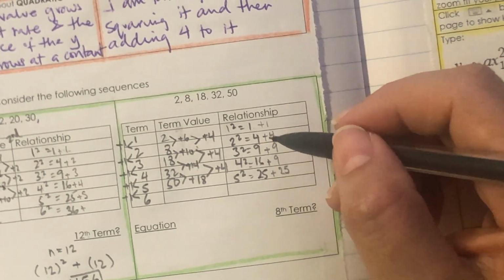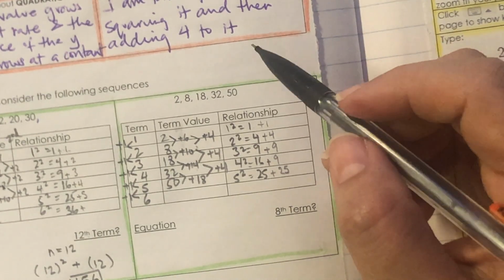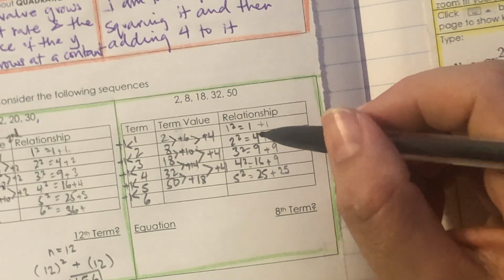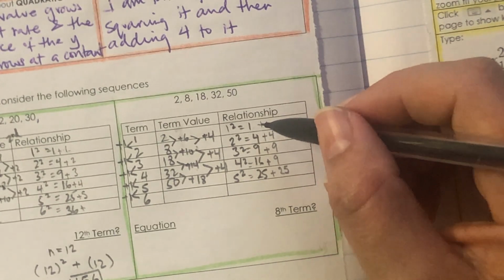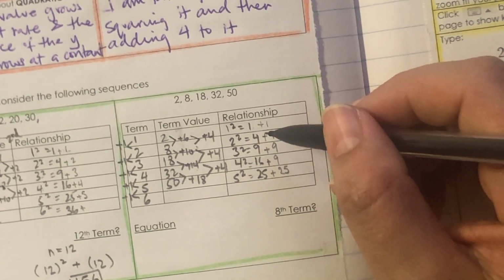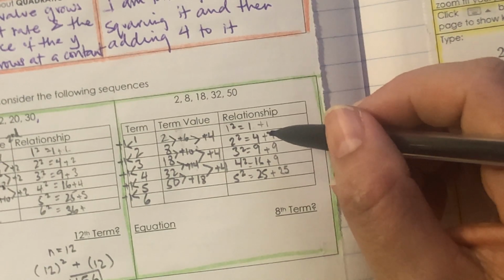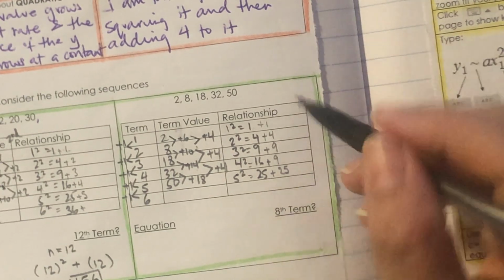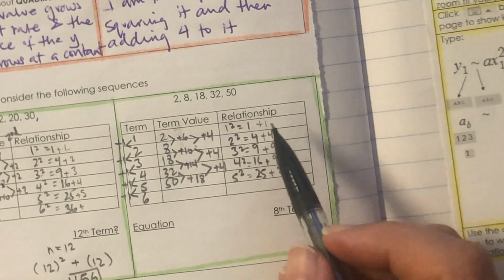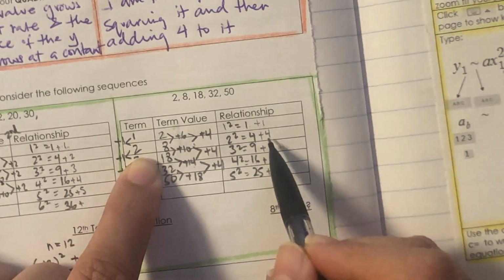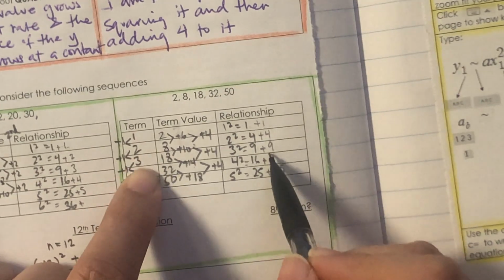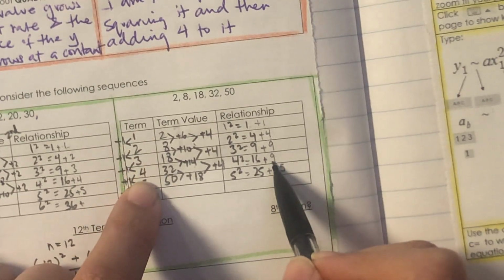I can't say like before that it's adding n. Actually, this looks like it could be kind of like before. But what do I notice about these numbers?